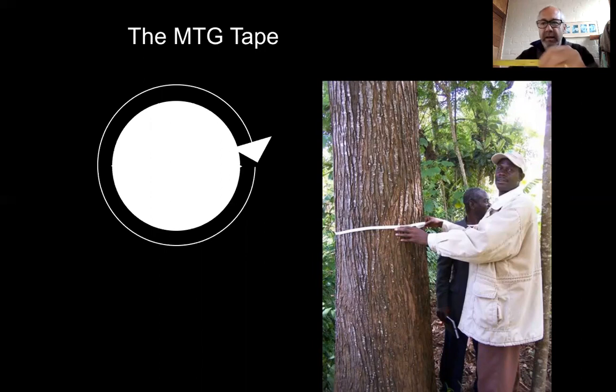It's our master tree grower tape, and this tape is wrapped around the tree. The important point is on the yellow side of the tape, it's just a normal metric ruler, but on the white side, it's actually a diameter tape. And that means it calculates the effective diameter of the tree if you wrap it around.